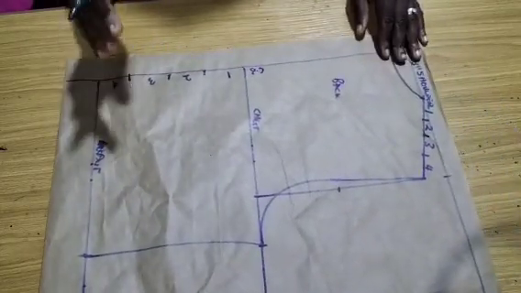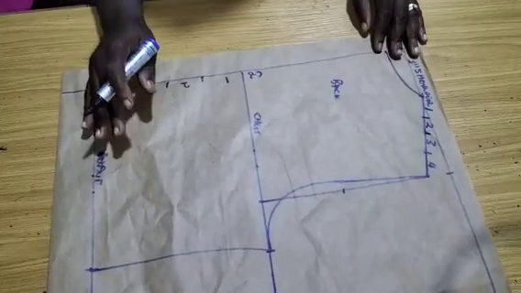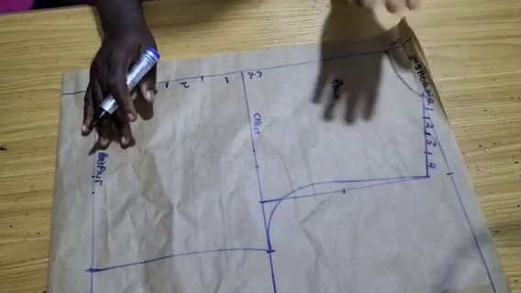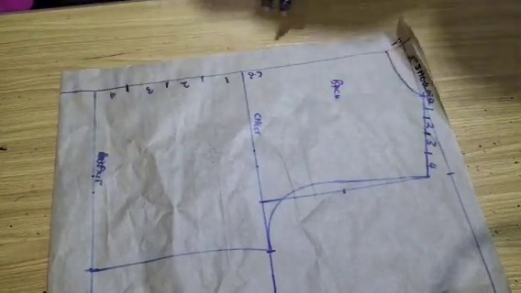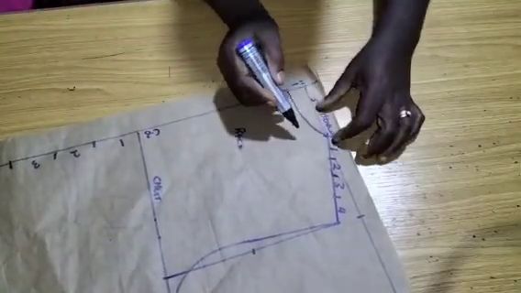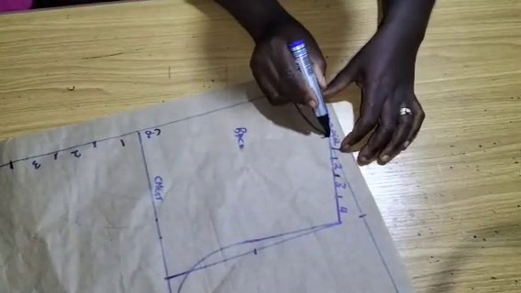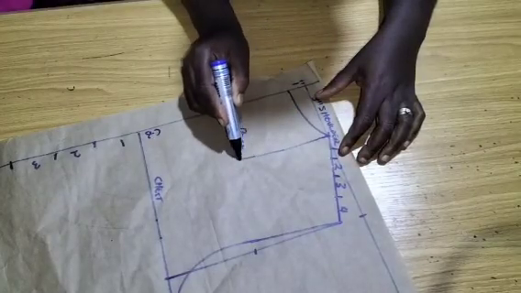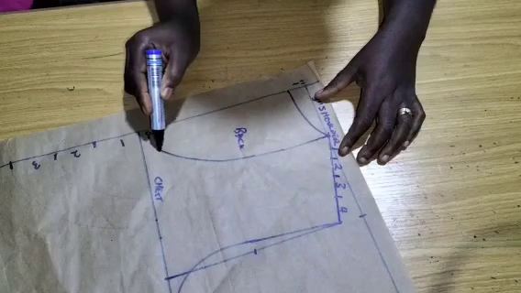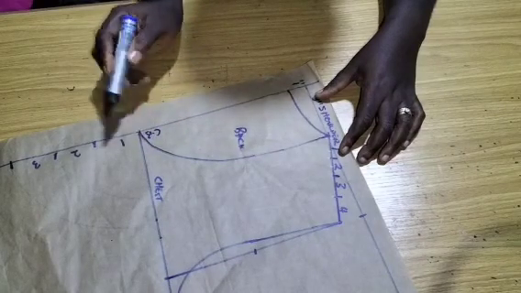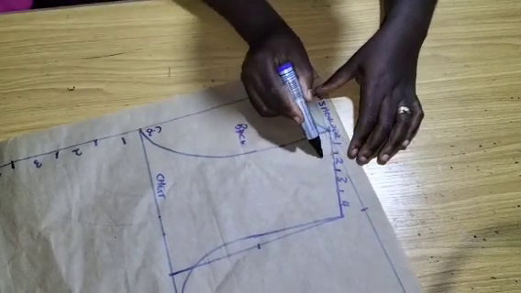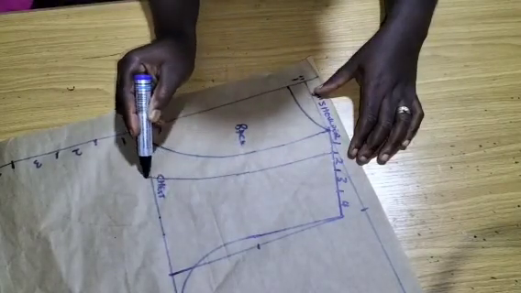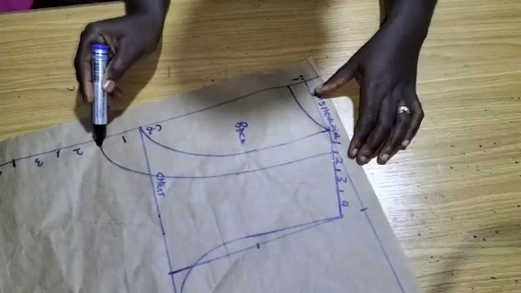So now I'm going to start connecting the effect of the neckline. It depends on how you want it to fall. So now we are going to start connecting this from here, from the neckline. The first one, I'm going to have it fall to the center back. The second one, I'll have it follow this line to where I have number 1.